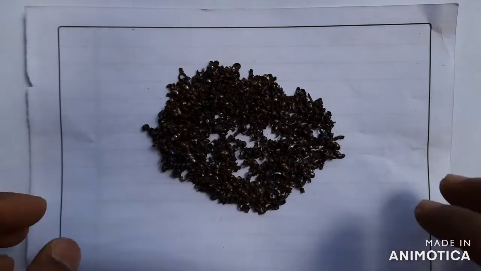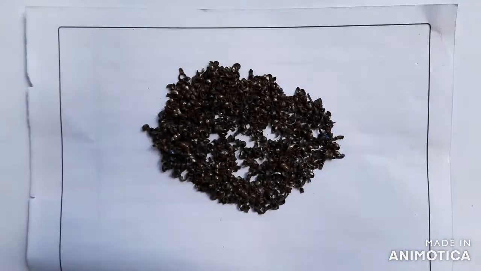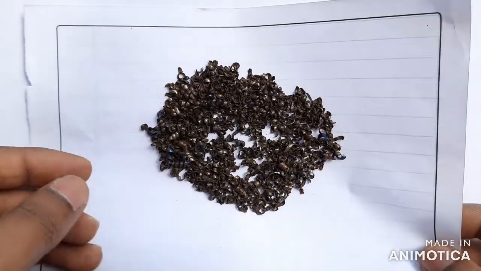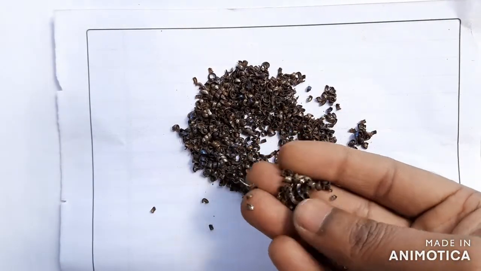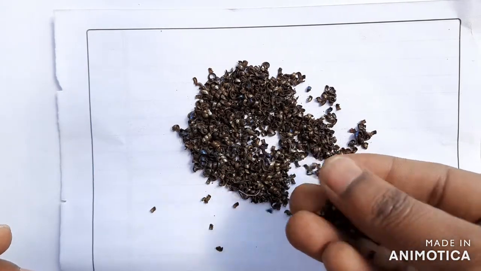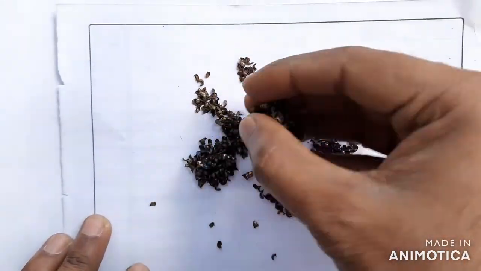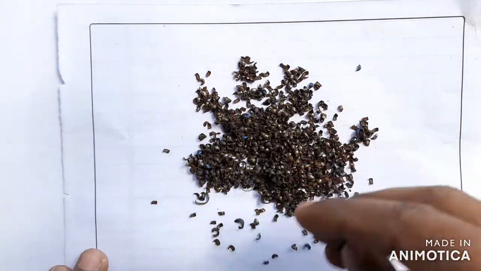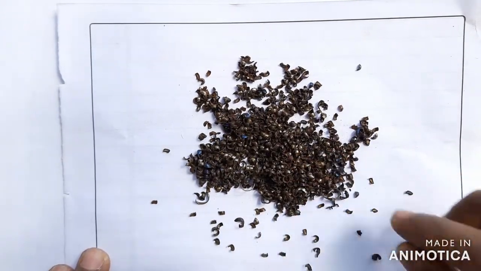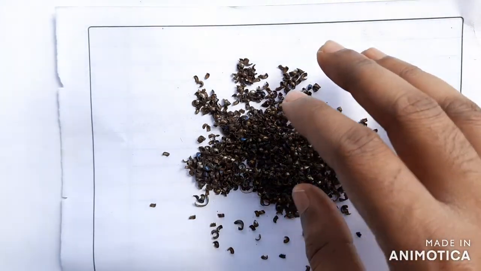Hello students. So what you can see here is iron filings. Iron filings is nothing but small pieces of iron, nothing else. You can see them. So here they are, right? I hope you can see them.